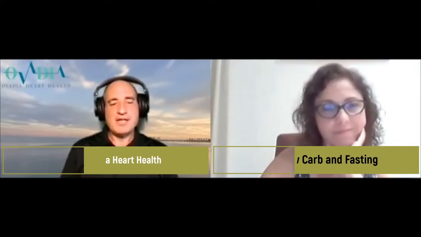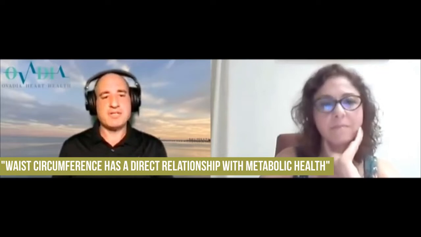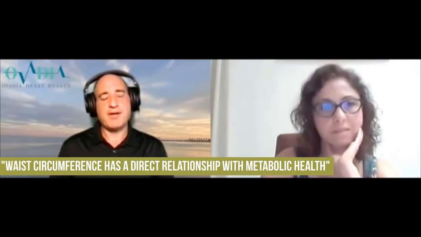Unfortunately, I don't remember the conversion. I know you have an international audience, so we'll put the conversions in the description. Yeah. So that's measurement number 1, an easy measurement. You can take it at home. And I think that's one of the most useful measurements for people to track. It's more useful than weight or body mass index. Waist circumference has a direct relationship to metabolic health.